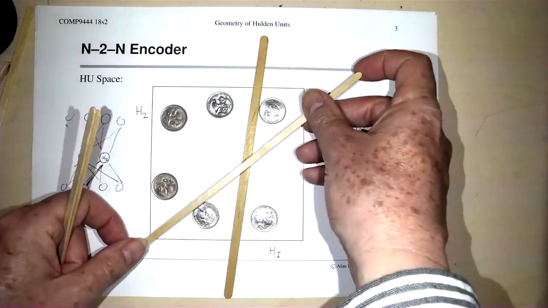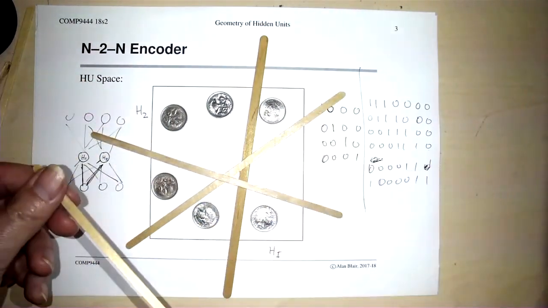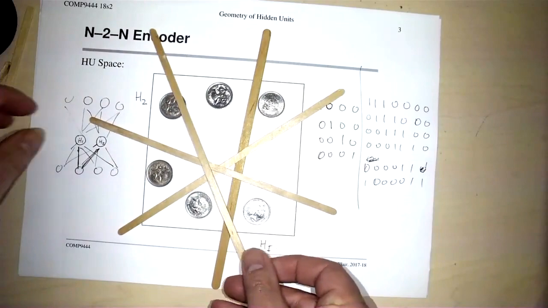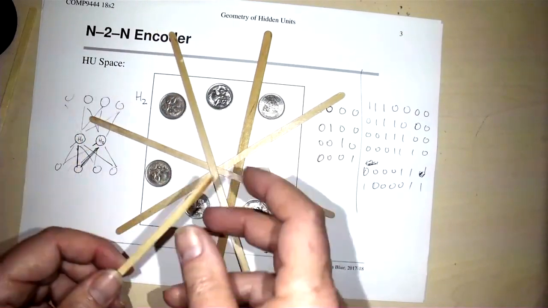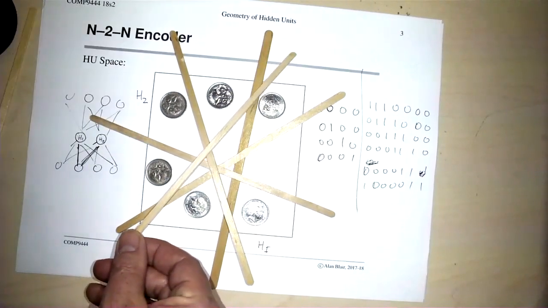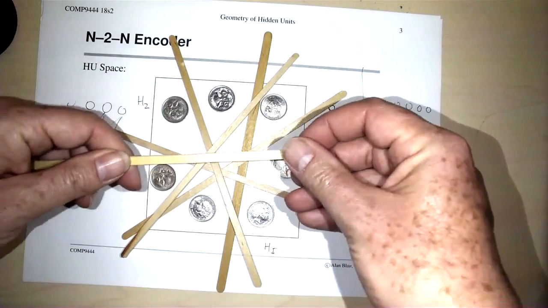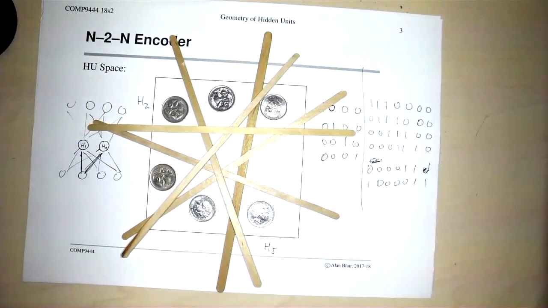I don't know if I even brought 7 sticks with me, but you end up with something like this. I think that's it. So if you use this encoding, you can encode a lot more things more stably.